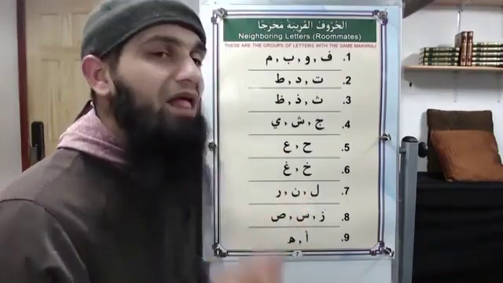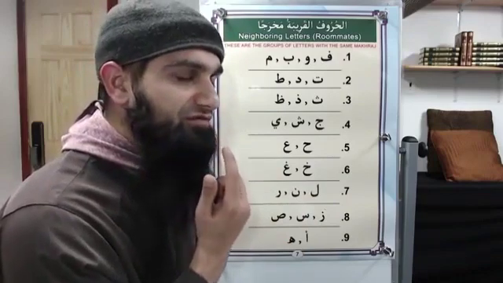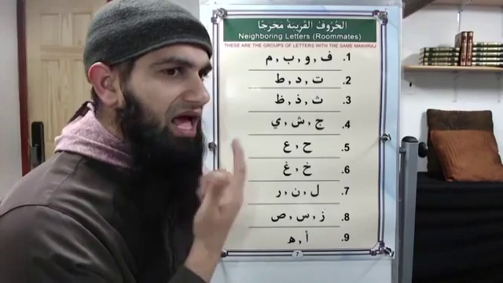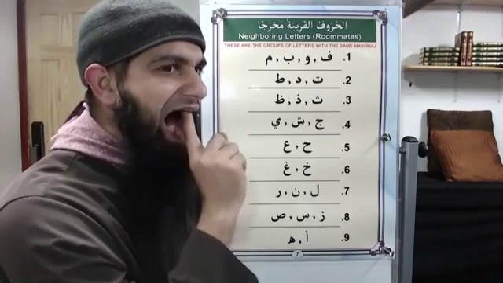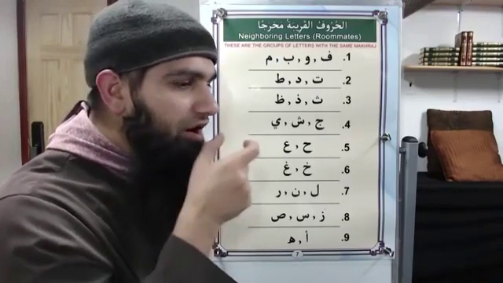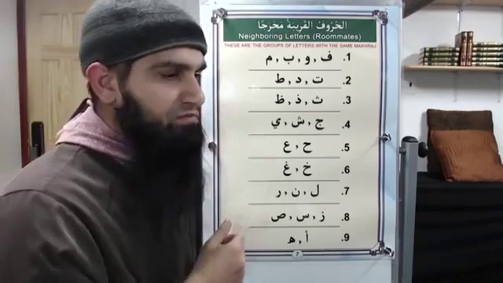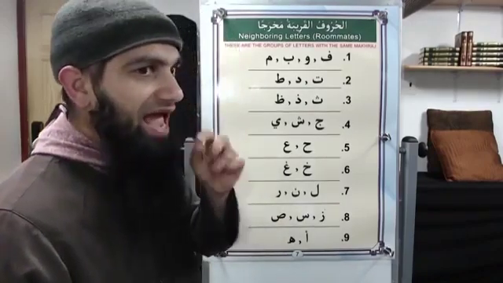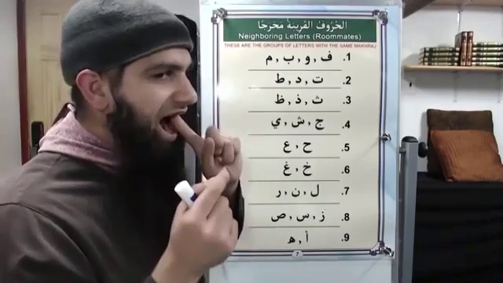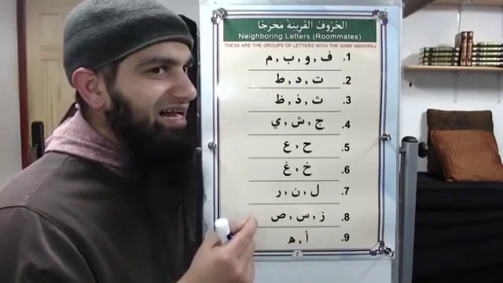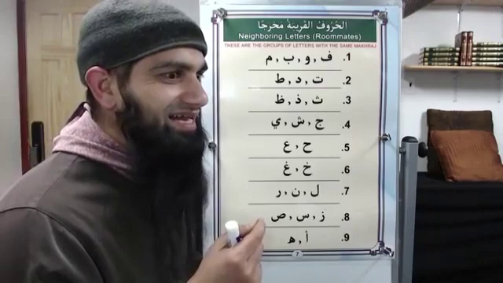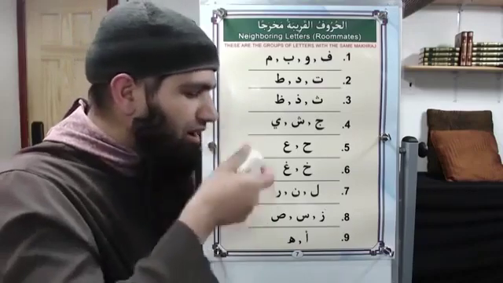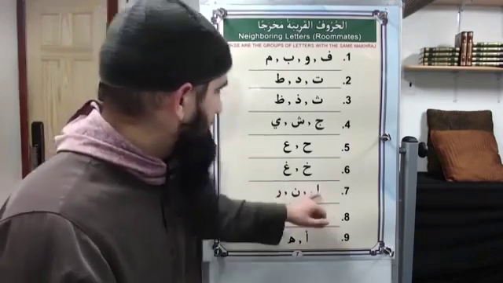They come from the front flat part of the tongue against the front part of the upper palate. Now, the front palate is between the teeth and the ridges. If you raise your tongue and touch the top, in the front we have ridges. So that front portion, the small one, is where these letters come from.